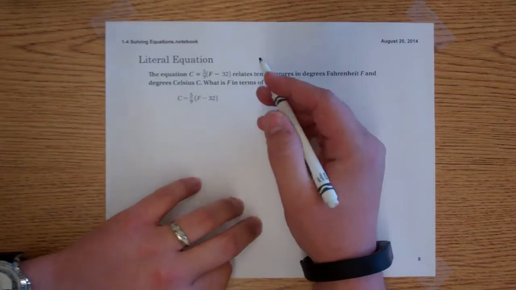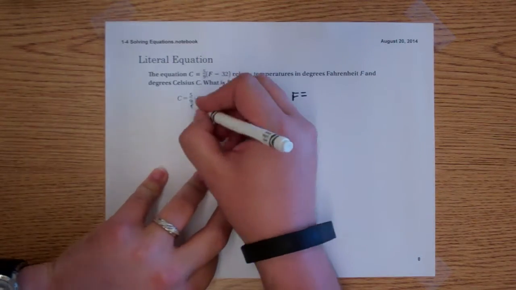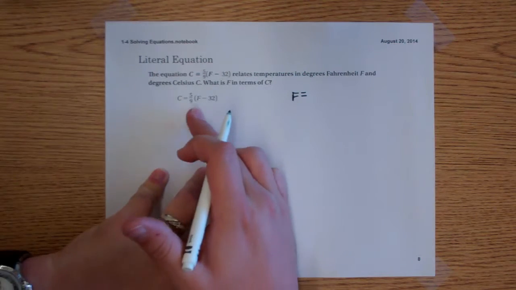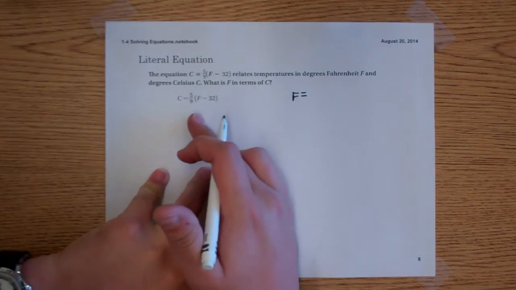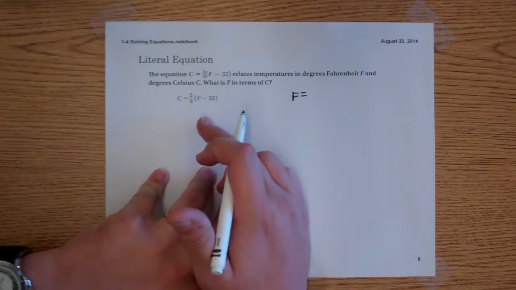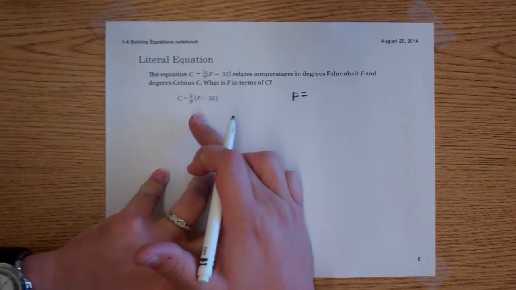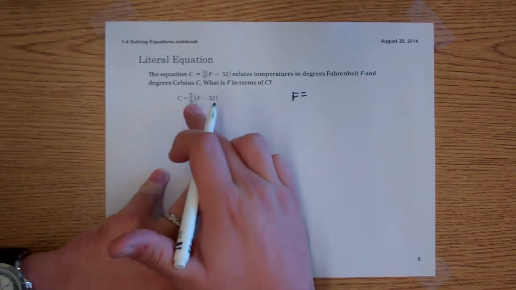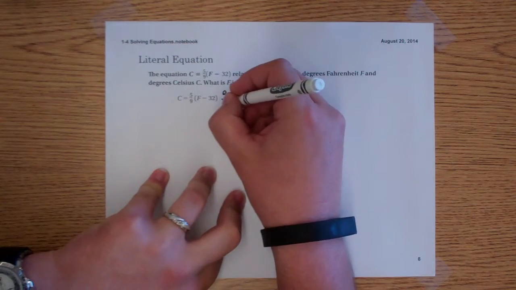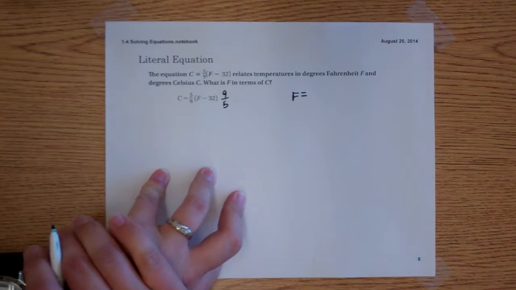All right, so first thing I would do here is I'd get rid of this fraction. Now, to get rid of that fraction, the easiest thing to do is multiply by the reciprocal or the multiplicative inverse. Same thing, 2 different names. Okay, the reciprocal or multiplicative inverse of 5/9 is 9/5. All right?